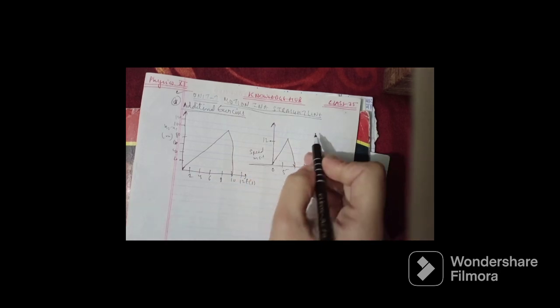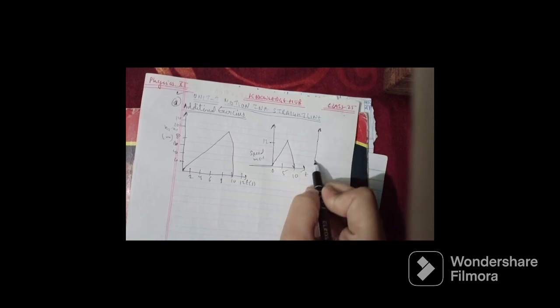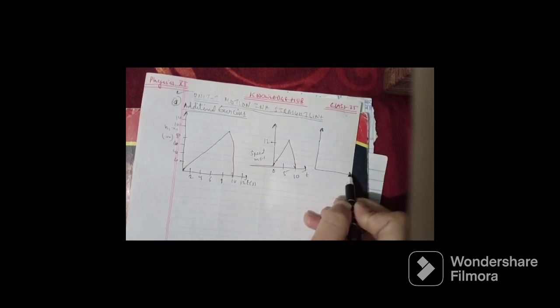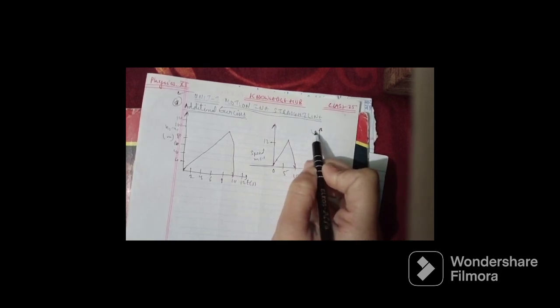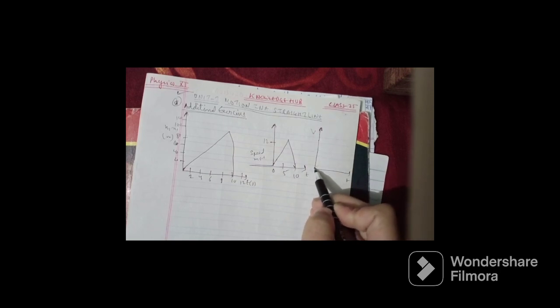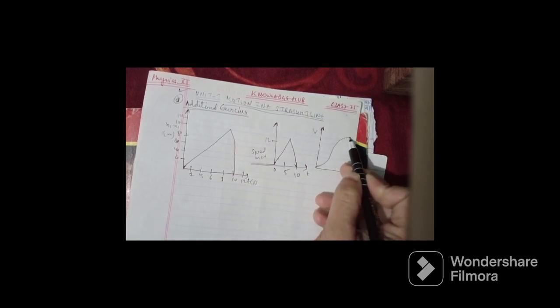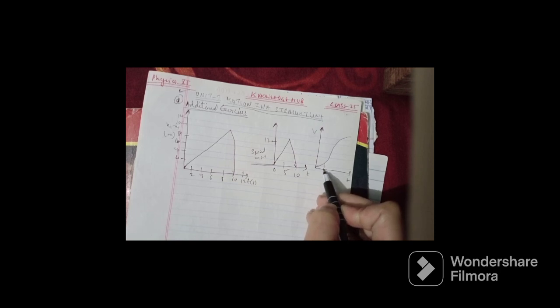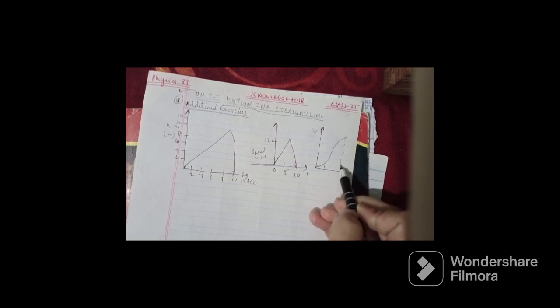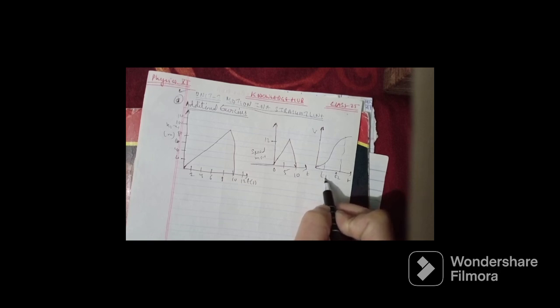Now we have another question: the velocity time graph of a particle in one dimension motion is shown. For that, this is T2, this is T1 and 0.